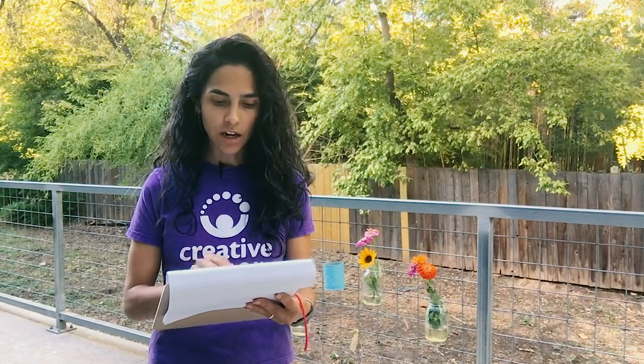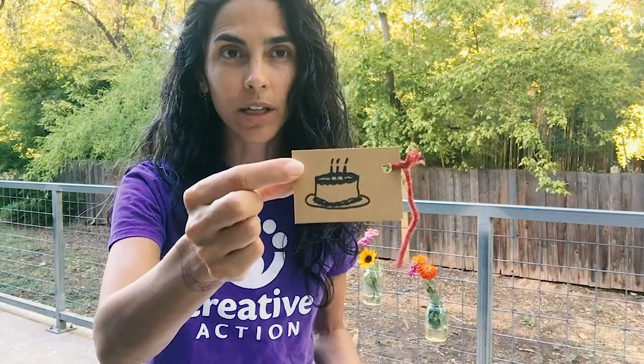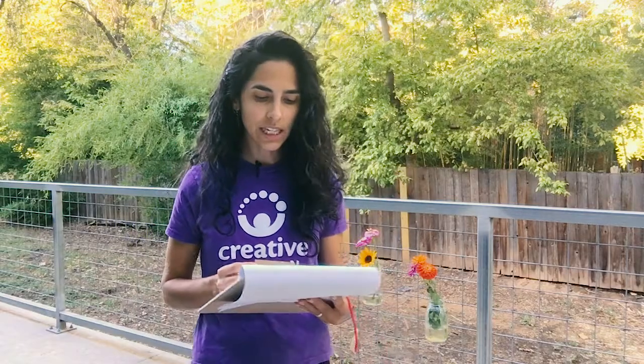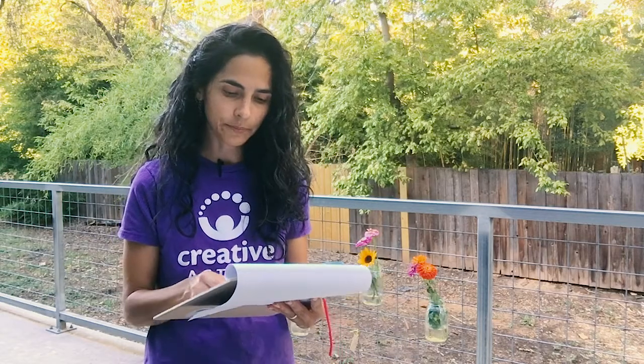For something I lost, I drew a cake, since there were some family parties I wanted to go to lately and I ended up not being able to go. So I wrote about it on one side and then I drew a cake on the other side.